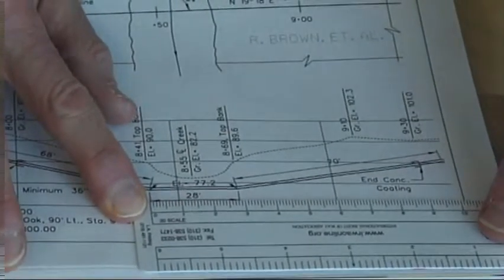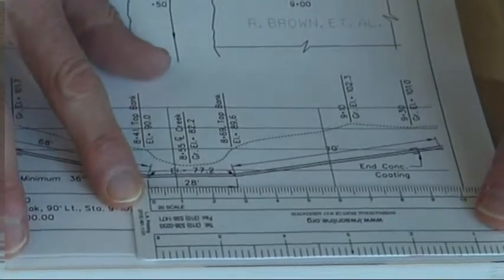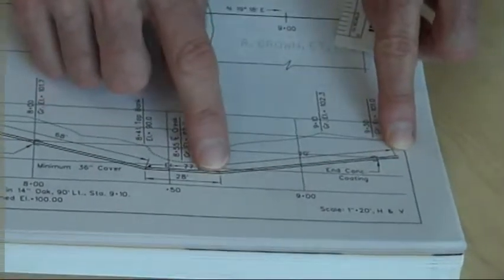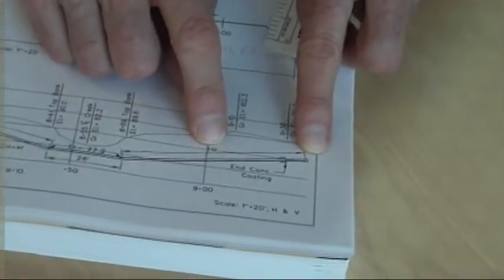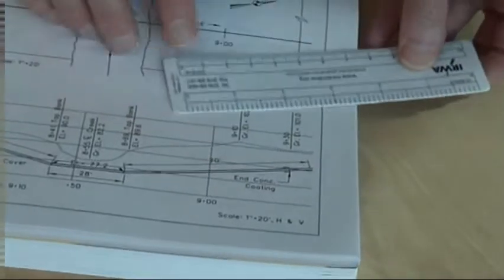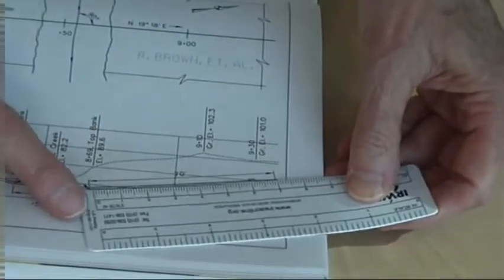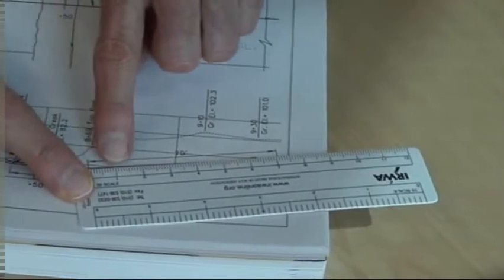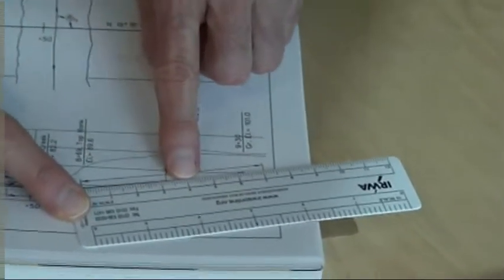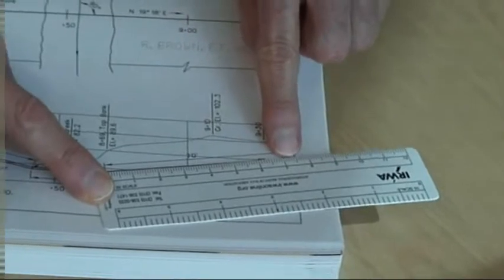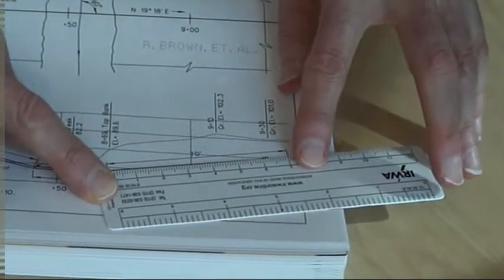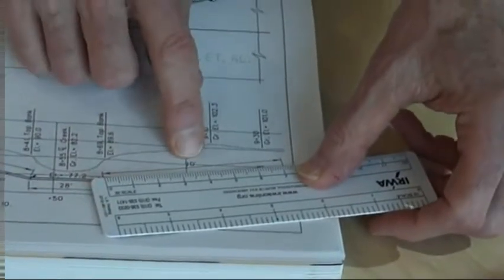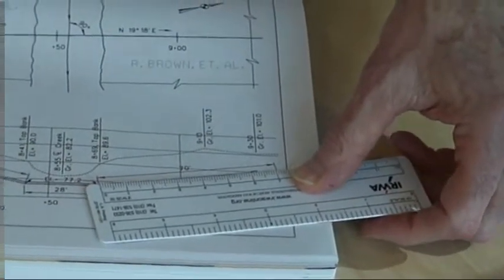So if I wanted to scale, for example, how long this piece of pipe is along here, it's labeled 70, but let's just see what we get. If we lay our 20 scale on here, we'll line it up at the bottom here, and we come forward 10, 20, 30, 40, 50, 60, and we get right to 70. So that length of pipe would be 70 feet, and in fact that's what they show on the drawing here.